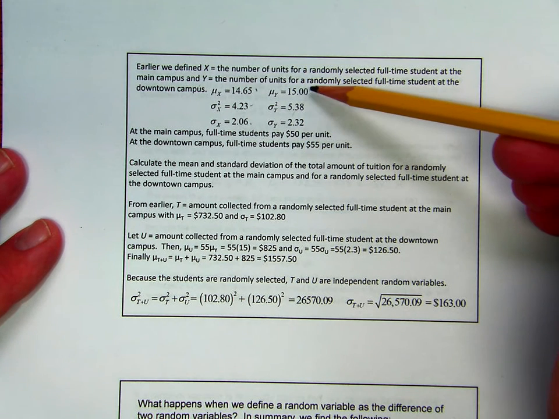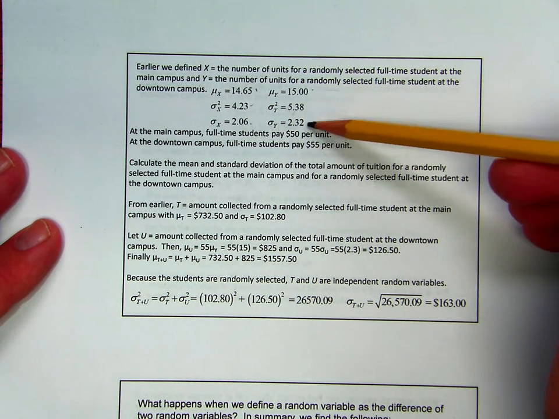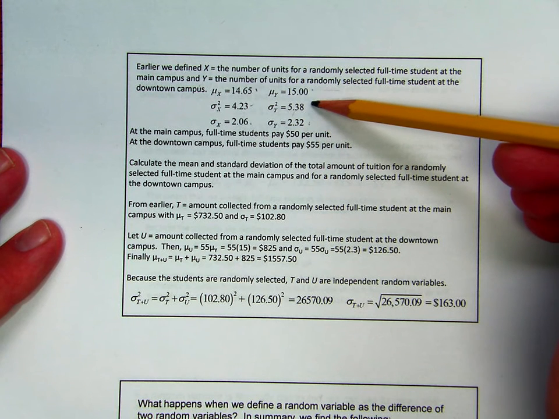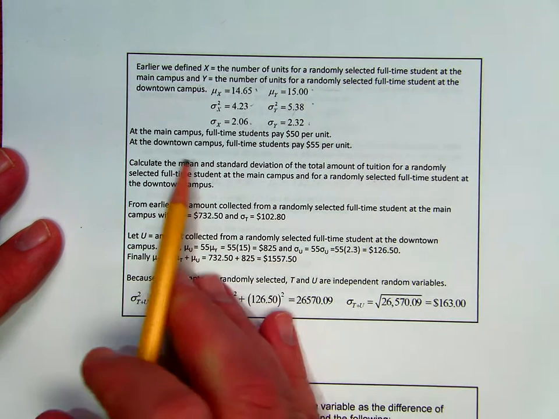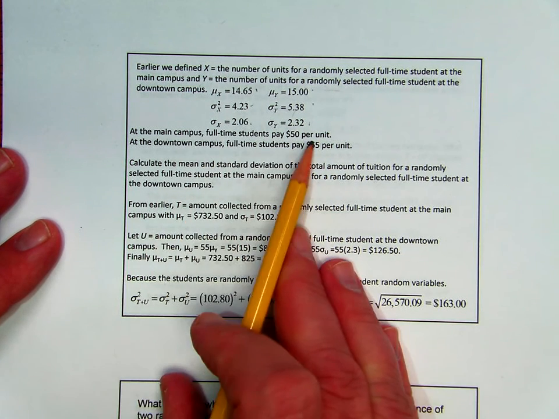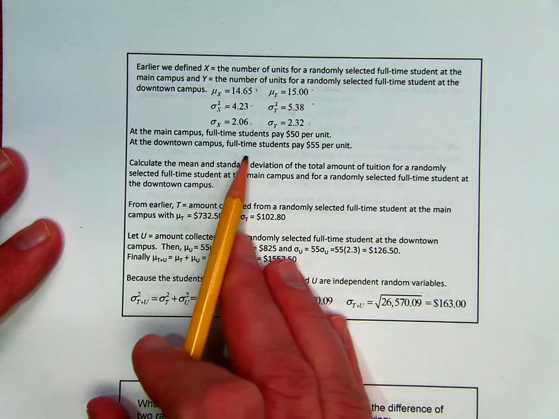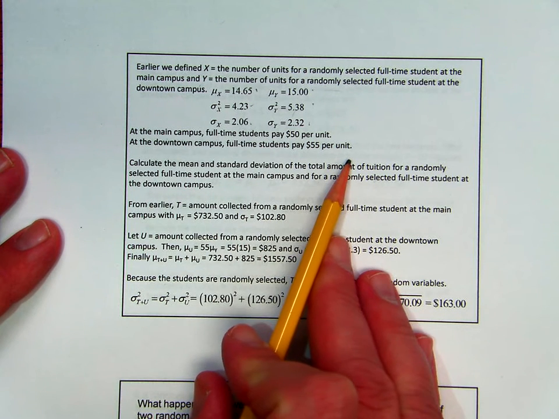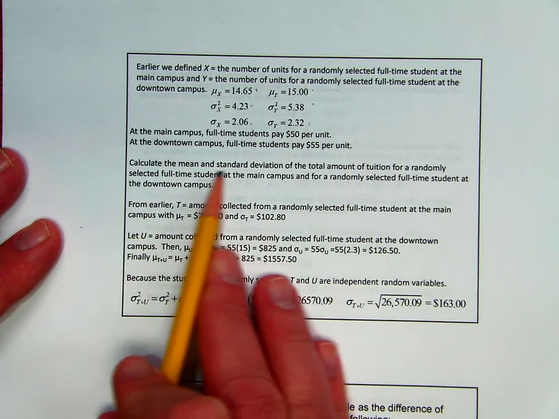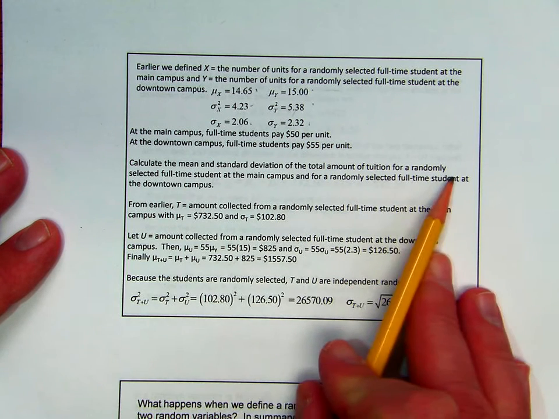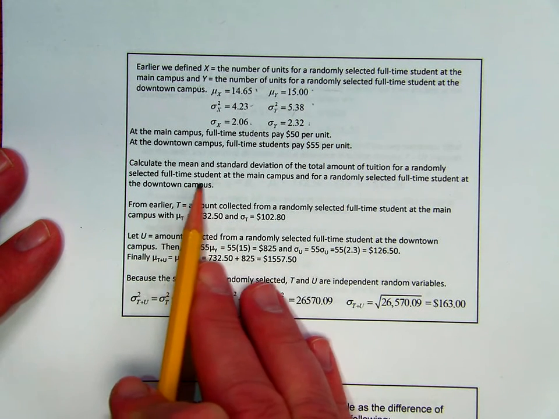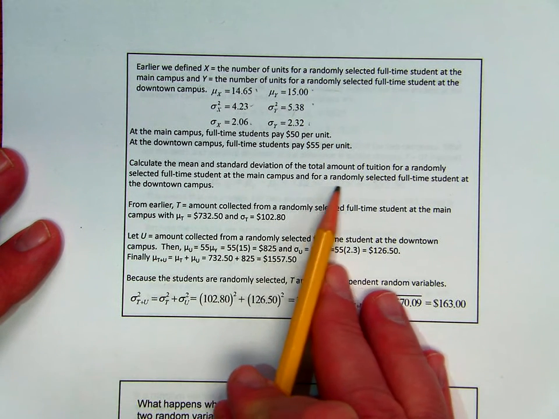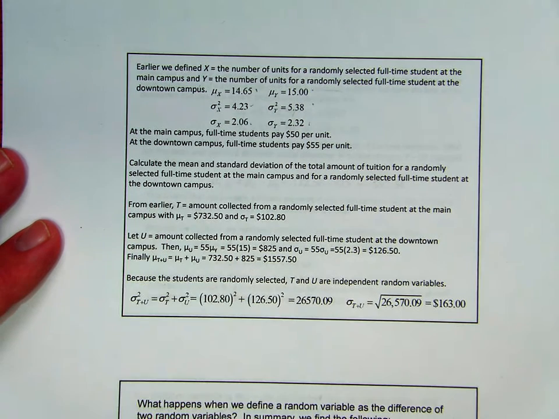For the other campus, 15 units, standard deviation of 2.32 with that variance. At the main campus, full-time students pay $50 per unit. At the downtown campus, full-time students pay $55 per unit. Calculate the mean and standard deviation for the total amount of tuition for a randomly selected full-time student at the main campus and for a randomly selected full-time student at the downtown campus.